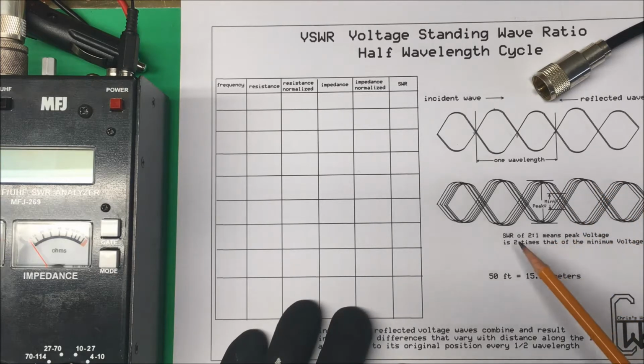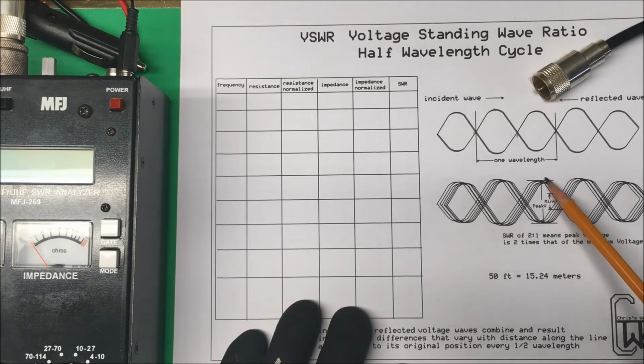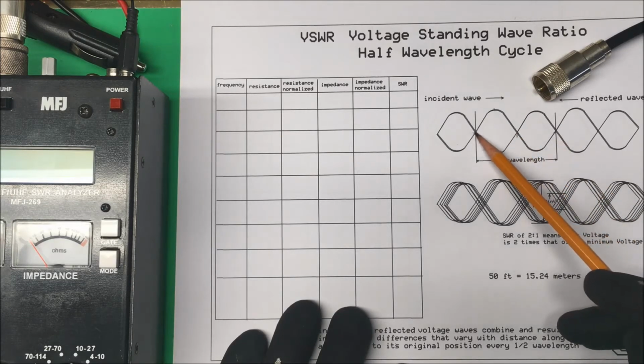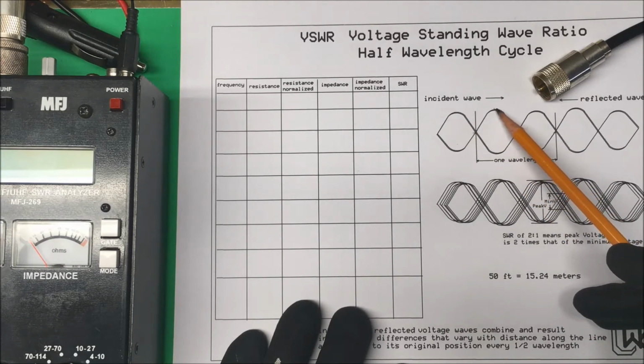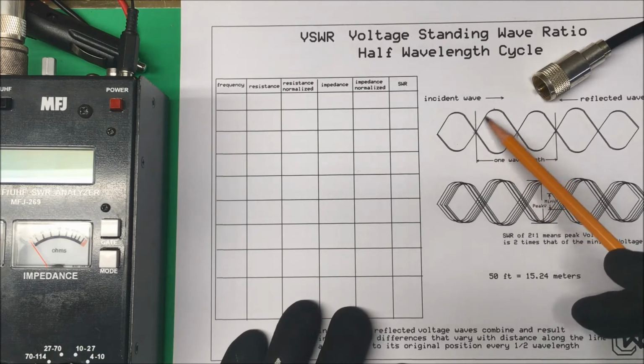Now, if you have an SWR of 2 to 1, that means that the peak voltage here is going to be 2 times that of the minimum voltage over here. So this wavelength has an SWR of 2 to 1. Over here, this is 0, so it doesn't matter what the voltage is up here. Our SWR is going to be infinity.